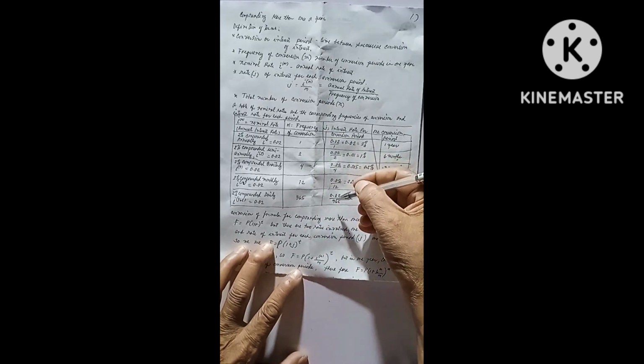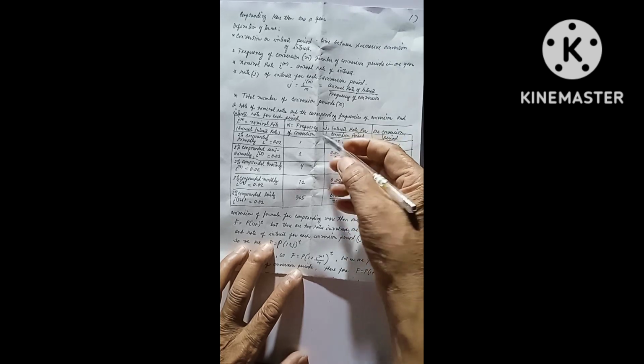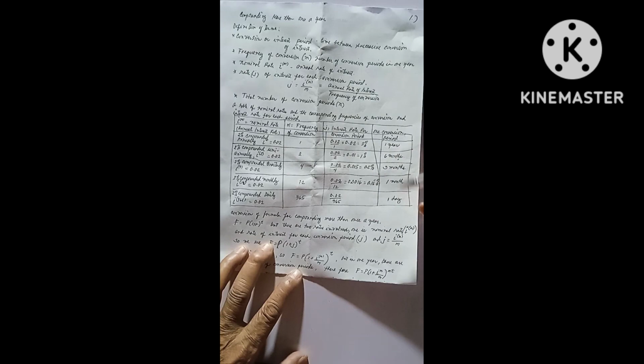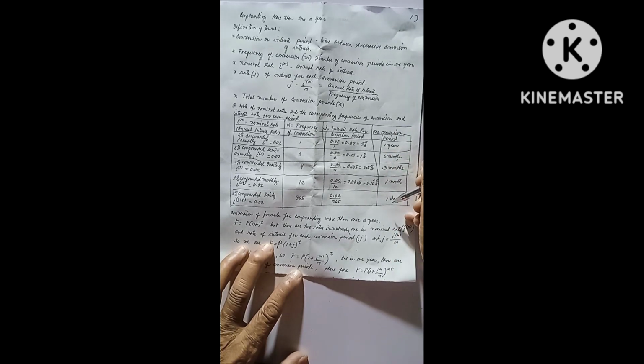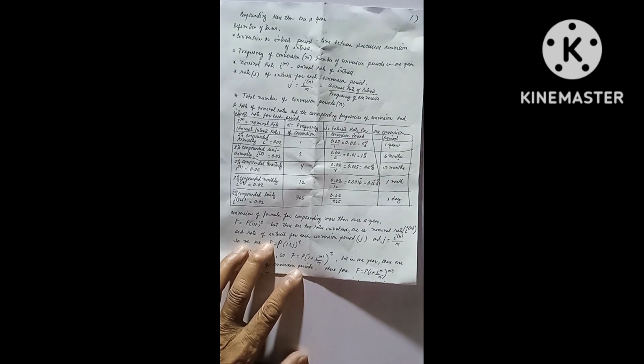So we have 0.02 divided by 365 as our J, or interest rate per period, and the number of conversions is 1 conversion per period in each day. Okay.